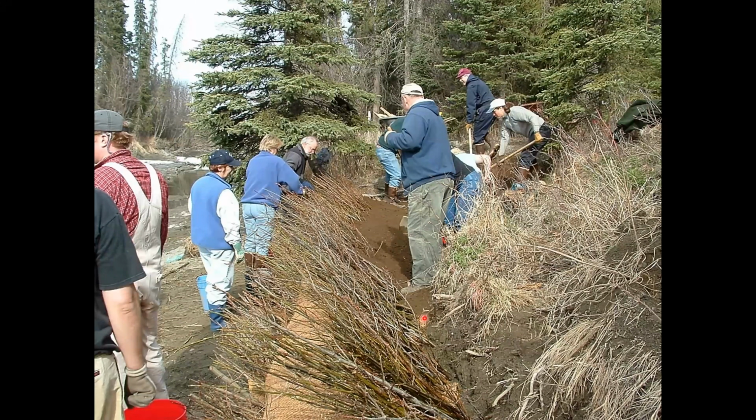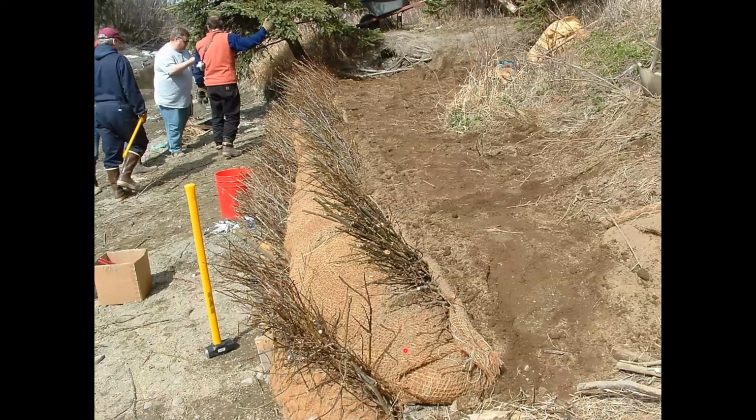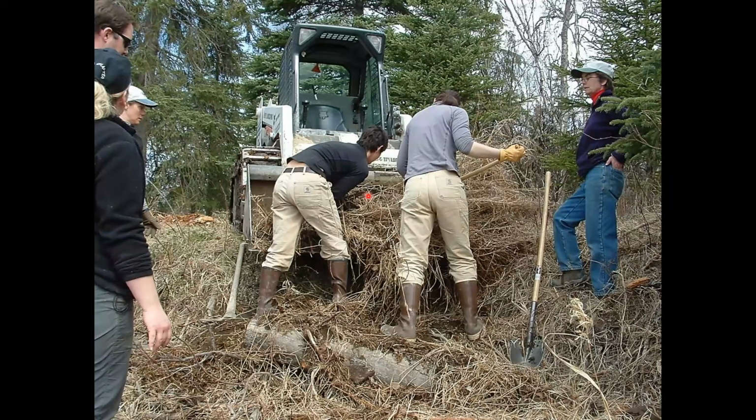Here's what it looks like once this has been completed. This area is now ready for a vegetative mat to come in and be installed. So again, you've got your coir log, your first row of willows, your soil lift, and then your second row of willows. In this case, they were able to get the skid steer fairly close to the project site, but couldn't get it all the way down. So people are actually just hacking up the veg mat and putting it down on the ground.